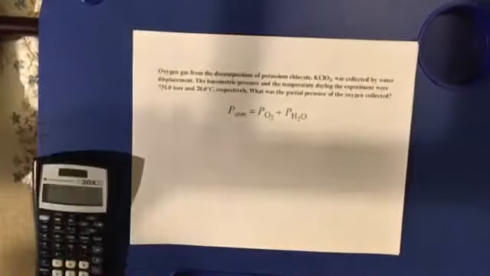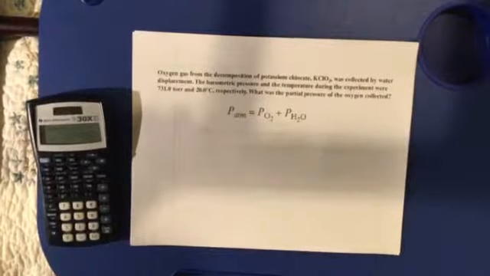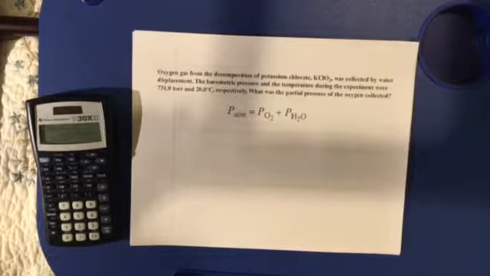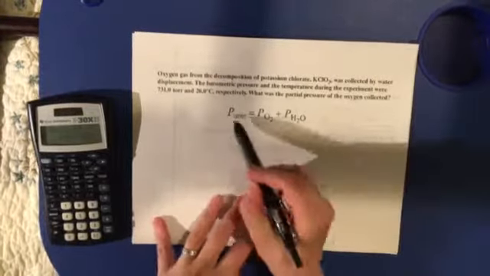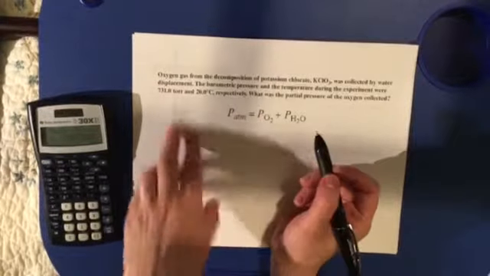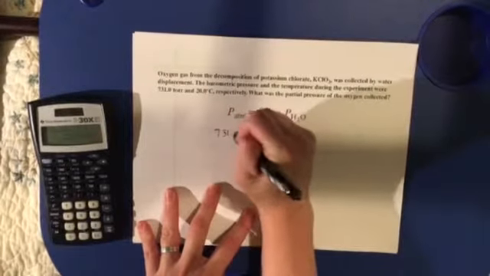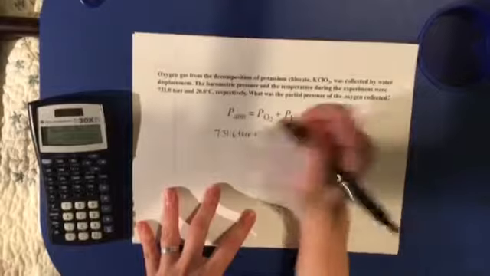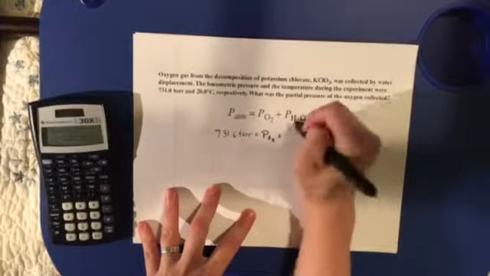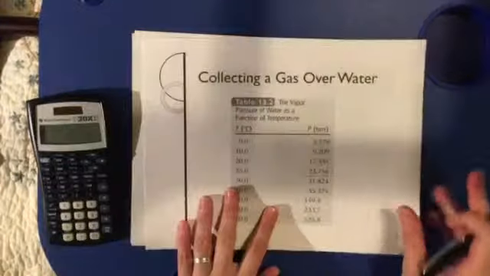And so here, this problem: oxygen gas from the decomposition of potassium chlorate was collected by water displacement. The barometric pressure and the temperature during the experiment were 731 torr and 20 degrees respectively. What was the partial pressure of the oxygen collected? And so the barometric pressure is 731.0 torr, which is going to equal the pressure of oxygen plus the pressure of water. So it's 20 degrees Celsius.